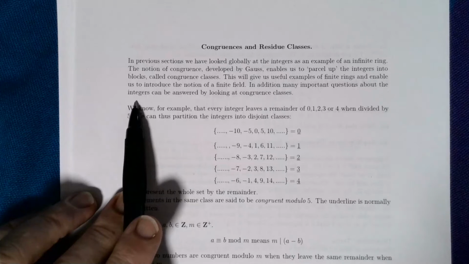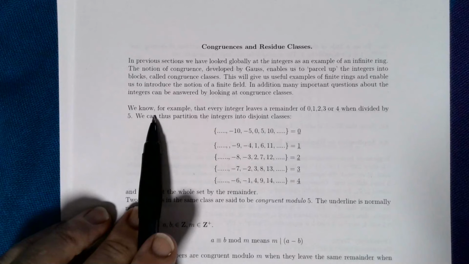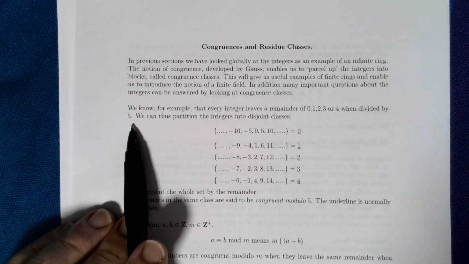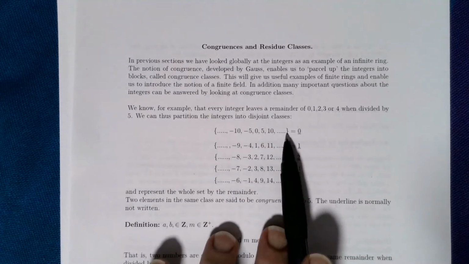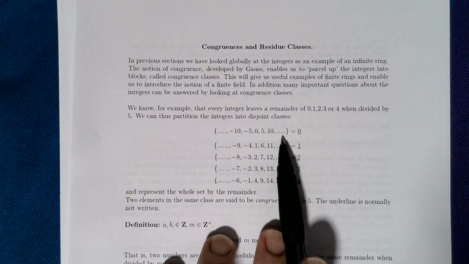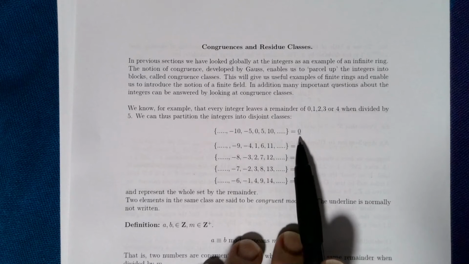In addition, many important questions about the integers as a whole can be answered by looking at congruence classes. So we know, for example, that I can take any integer and divide it by 5, and we only get 5 possible remainders: 0, 1, 2, 3 or 4. And I'm going to then partition the integers up into, firstly, all the numbers that leave a remainder of 0 when divided by 5, that is the multiples of 5 that were previously written as 5z. I'm going to write that for the moment as 0 with a little bar under it. So these are the ones that leave a remainder of 0.